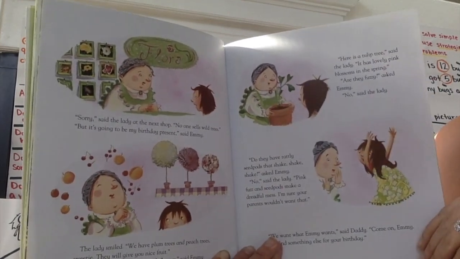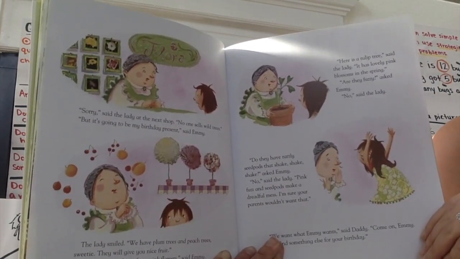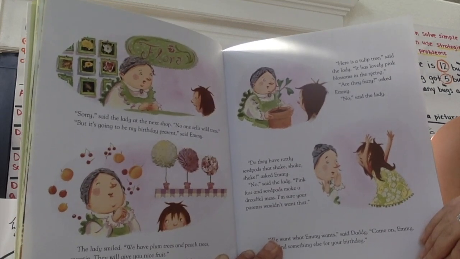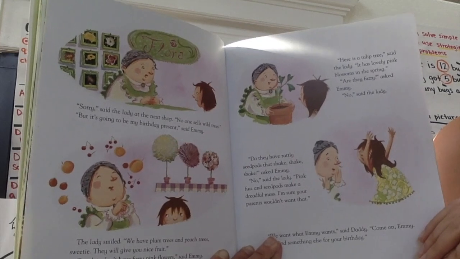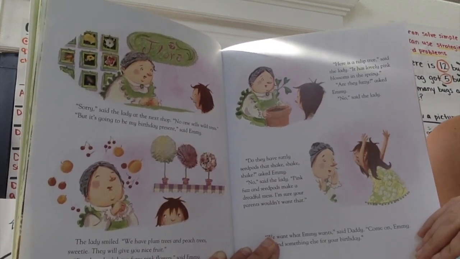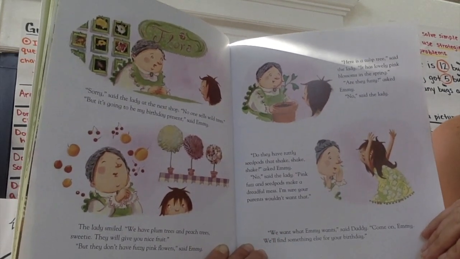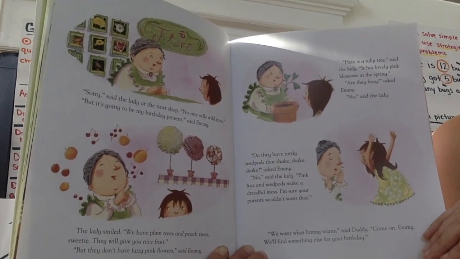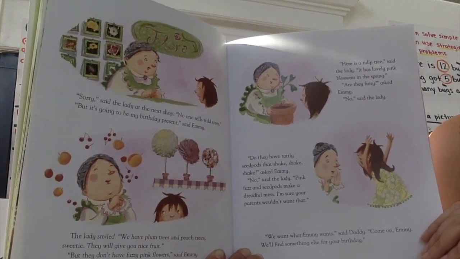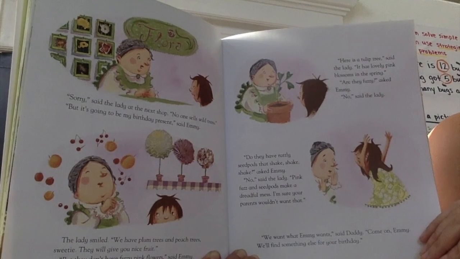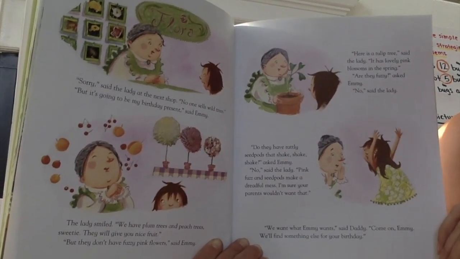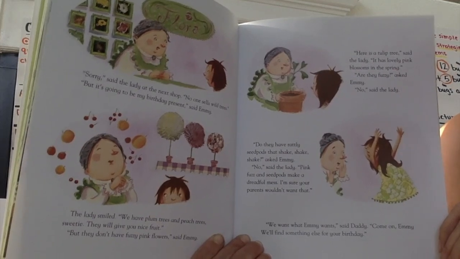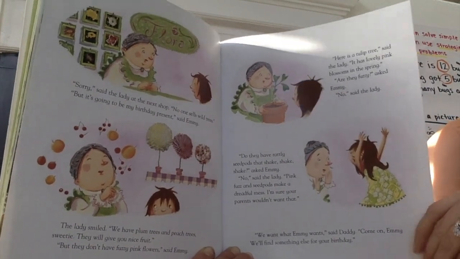"Well, here's a tulip tree," said the lady. "It has lovely pink blossoms in the spring." "Are they fuzzy?" asked Emmy. "Well, no," said the lady. "Do they have rattly seed pods that shake, shake, shake?" asked Emmy. "No," said the lady. "Pink, fuzzy seed pods make a dreadful mess. I'm sure your parents wouldn't want that." "We want what Emmy wants," said Daddy. "Come on, Emmy. We'll find you something else for your birthday."